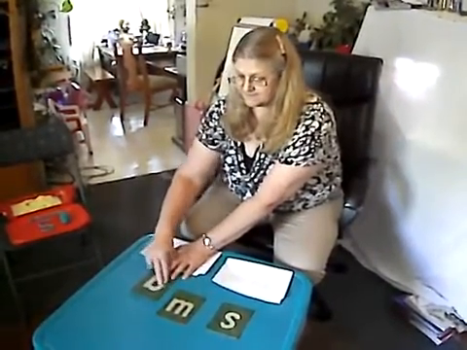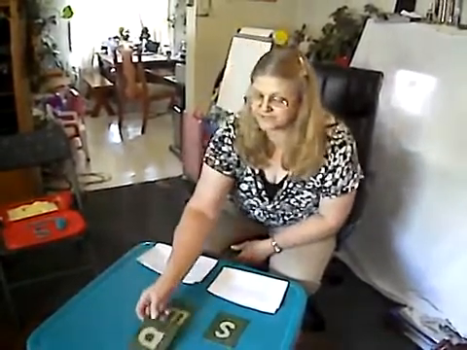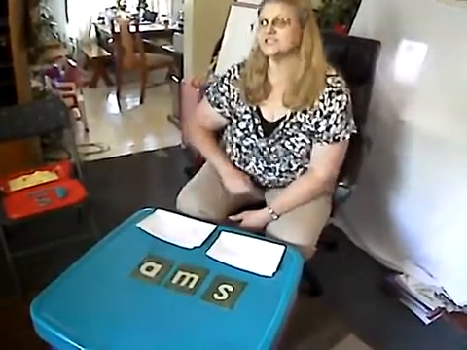A, A. And then you would ask the child to repeat what you've demonstrated to them. After this, there are many extensions to this lesson.